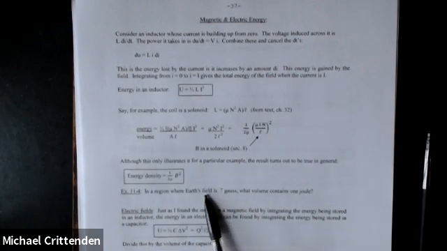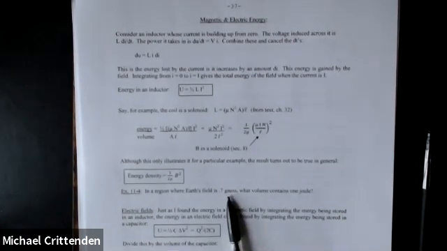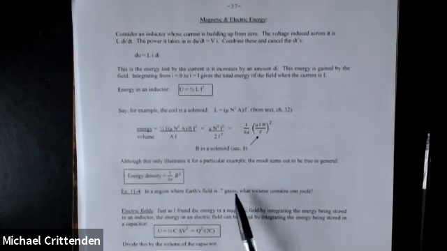So a couple of examples. The Earth's magnetic field, typical value is somewhere around several tenths of a Gauss. 0.7 would be fairly realistic.